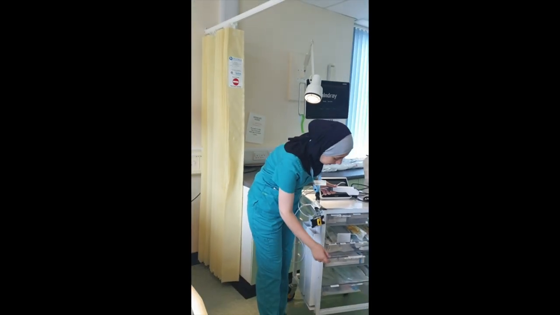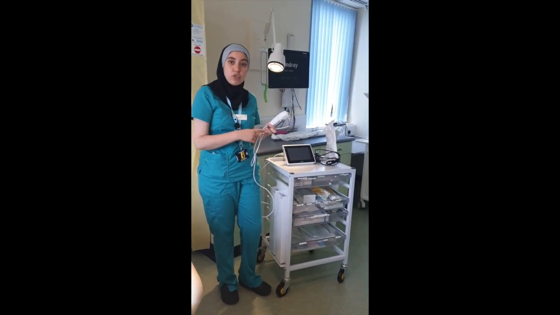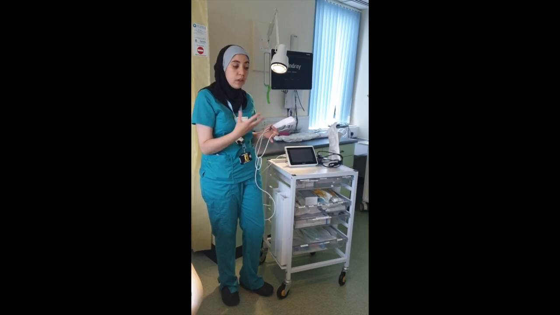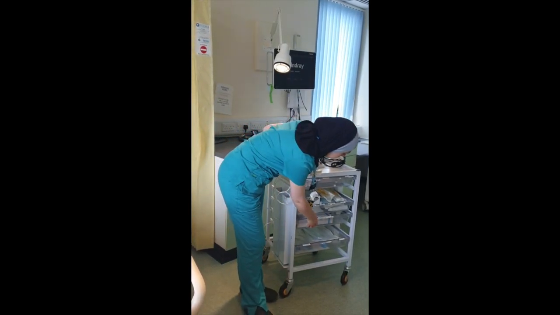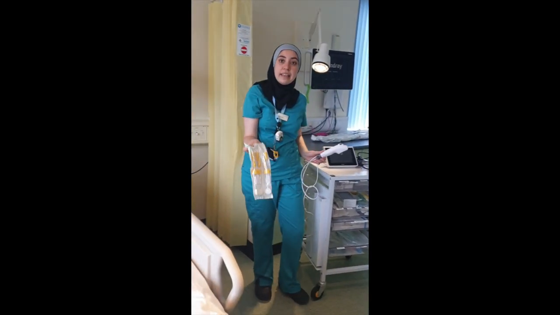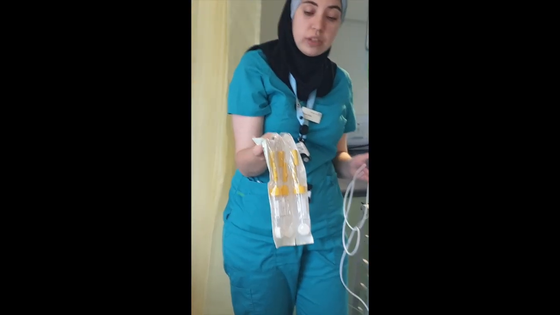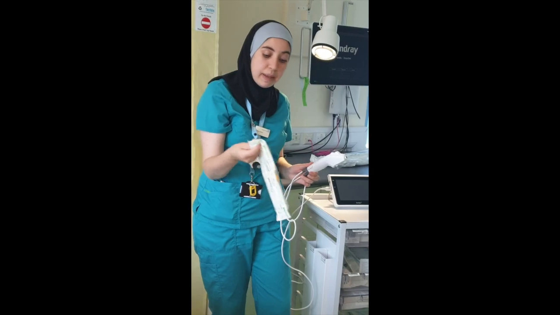In the rest of the trolley, you will see some more equipment that we need, such as syringes, saline, and areas where you can put the sample in, such as these yellow tubes here. And these can be connected onto the ambiscope through the suction port to be able to collect the specimen.